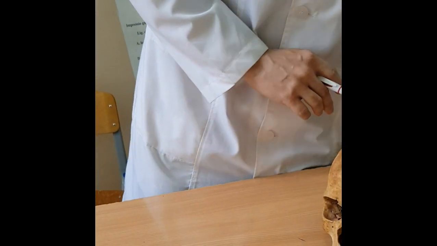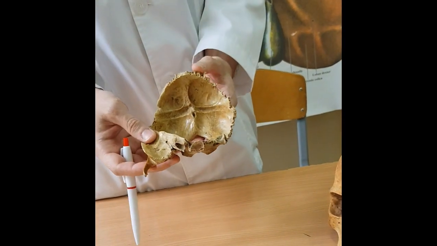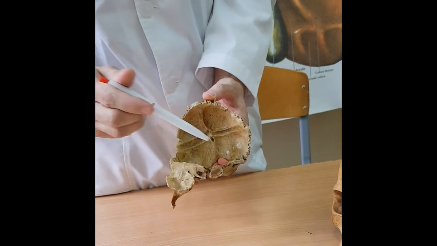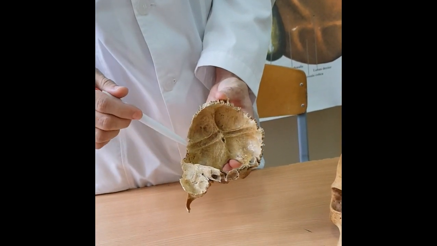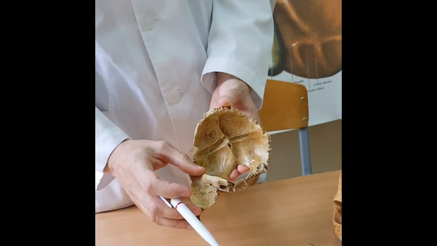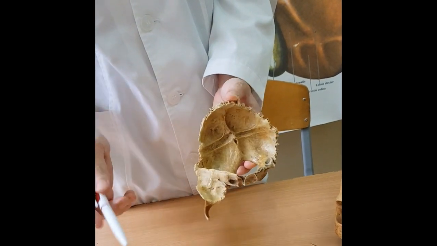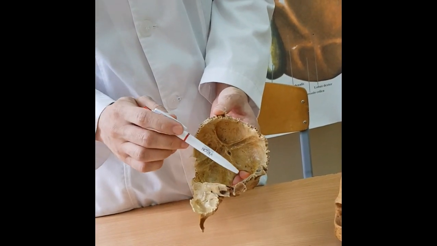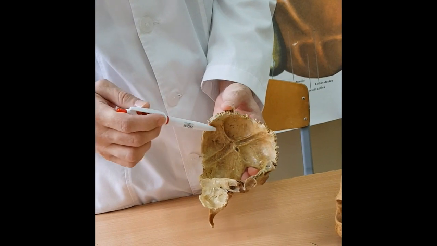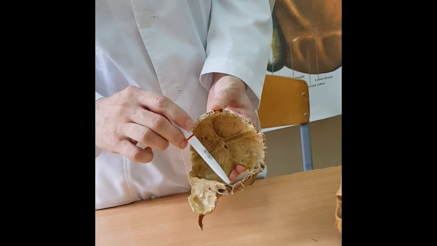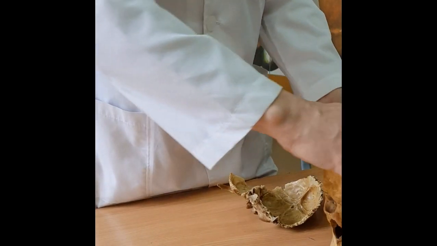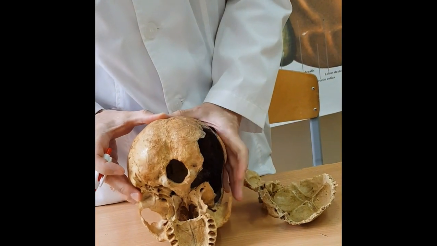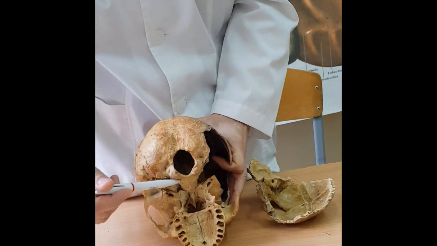Next, occipital bone. It's also temporal bone, but now we are going to discuss only about occipital bone. This is occipital bone, or we can see it here. Occipital bone.